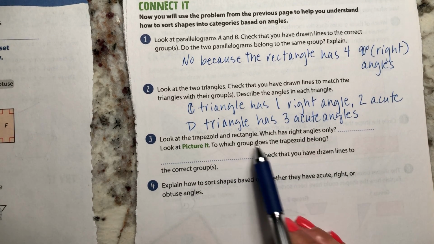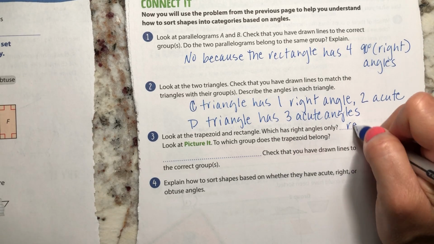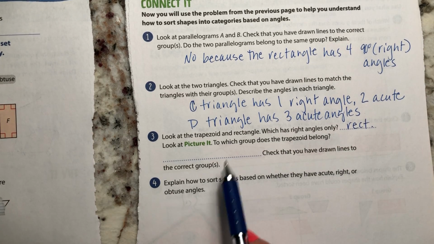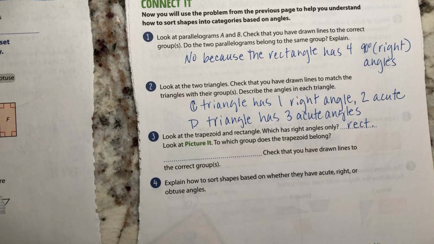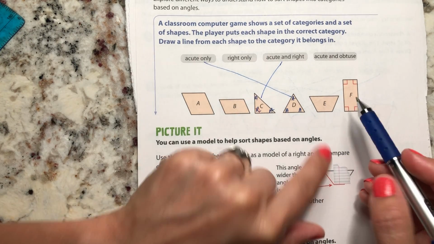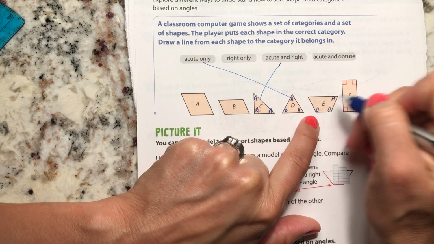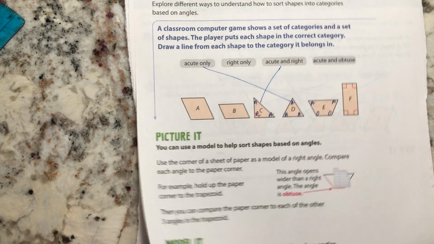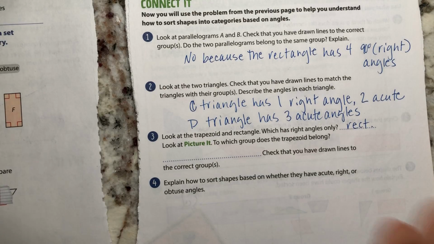Look at the trapezoid and rectangle, which has right angles only. That's going to be the rectangle. To which group does the trapezoid belong? Remember, the trapezoid is going to be this object here, E, and we have an obtuse, obtuse, acute, acute angle. So this one is going to belong to acute and obtuse.